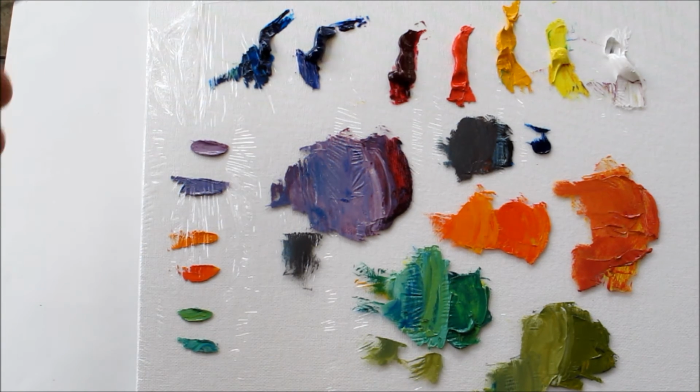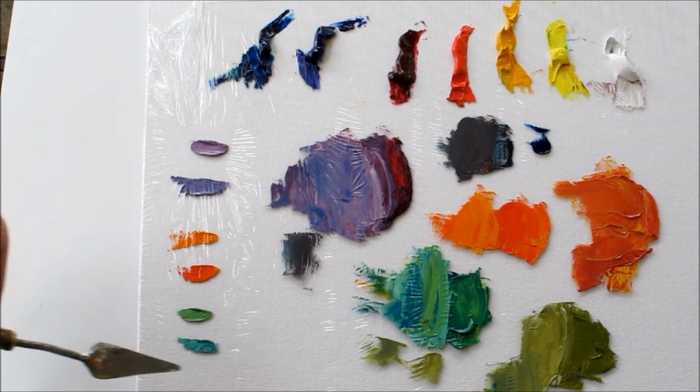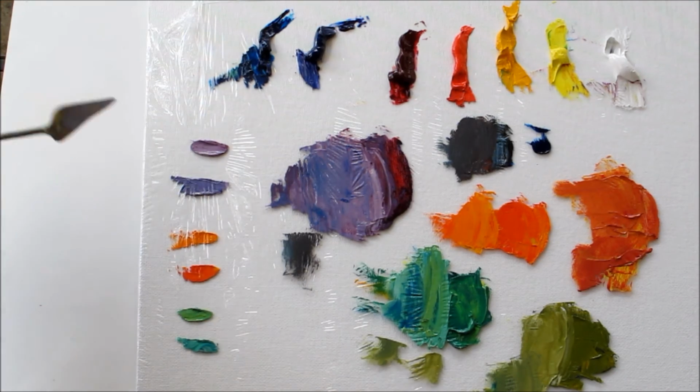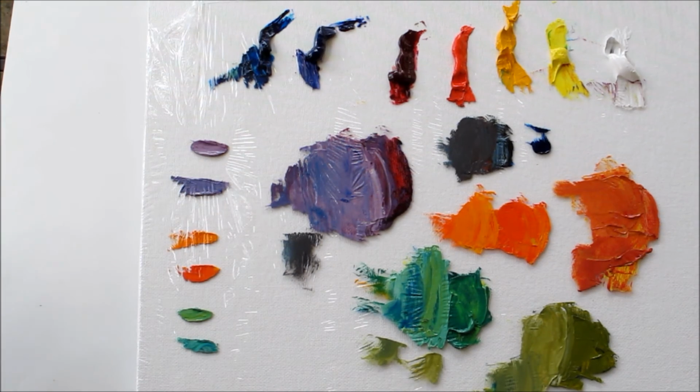Also remember that warm and cool is in context as well. If I had all my blues and my violets and my greens, like if I use this green and these blues and these two violets, what would seem more warm is the red violet, because in context against all this other stuff, it's going to seem fairly warm.